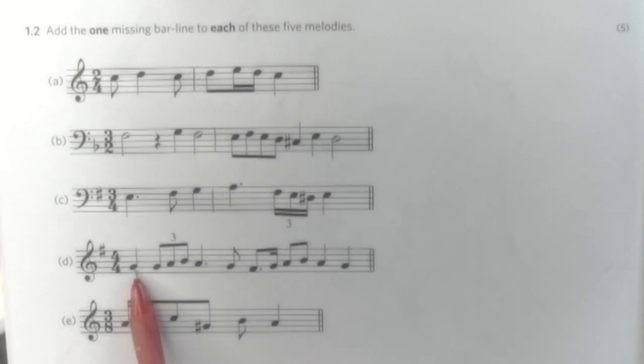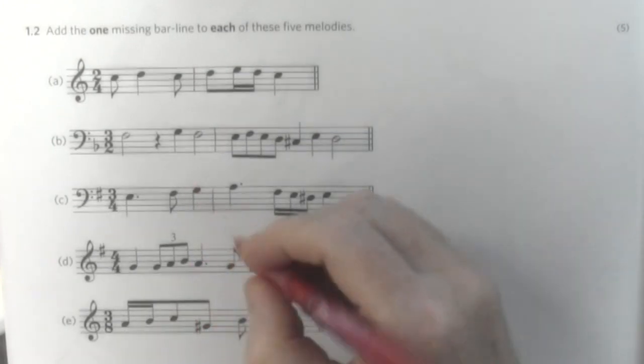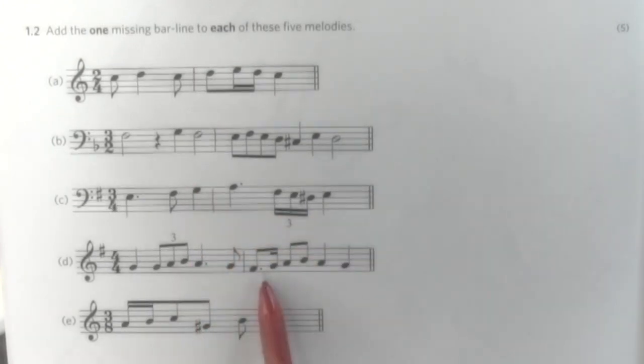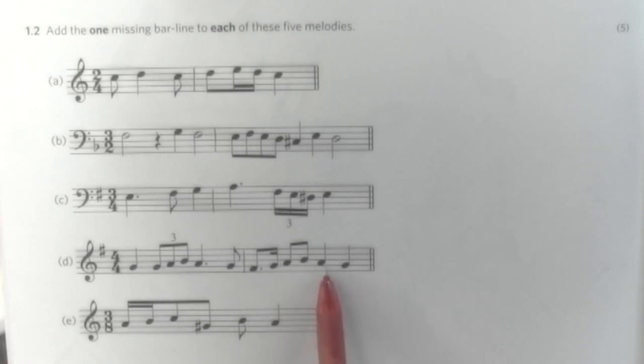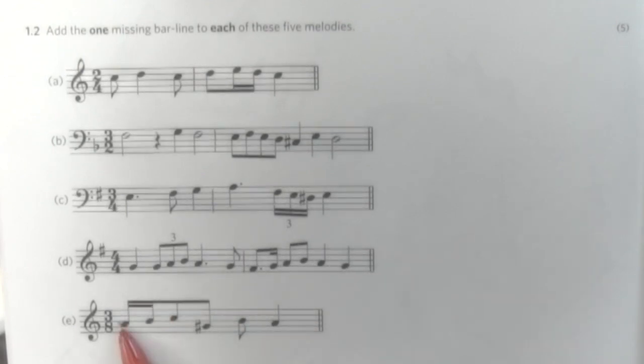4 crotchets. 1, 2, 3, and 4. Let's double check. 1, 2, 3, and 4. 3 quavers. 1, 2, and 3. But look at here, a group of things.